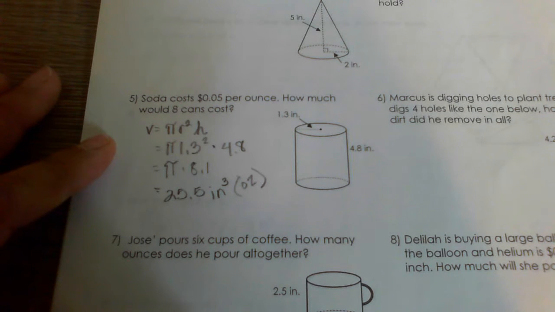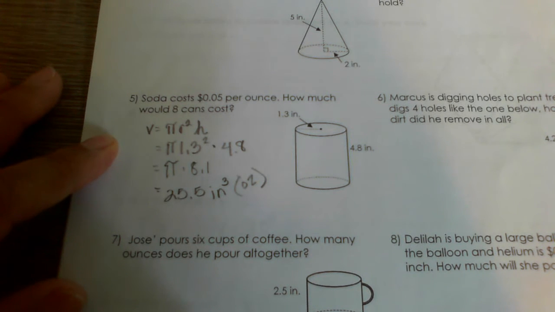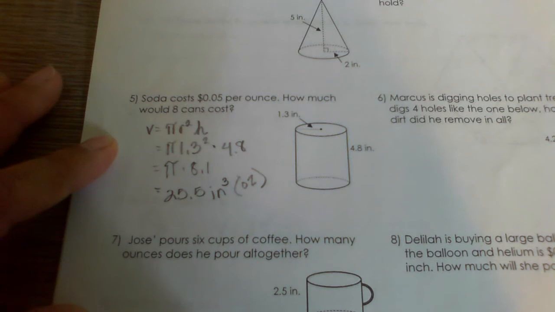I'm fairly certain that is true, but you know what? I've been wrong multiple times before. Oh, never mind. A cubic inch is about a half of a fluid ounce.